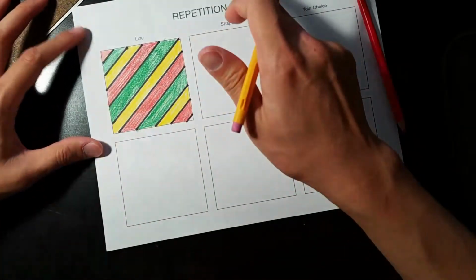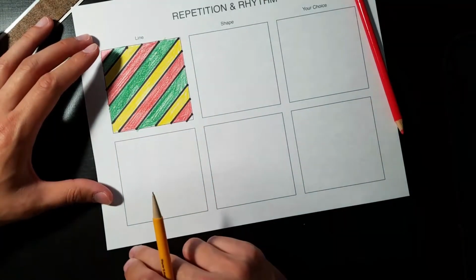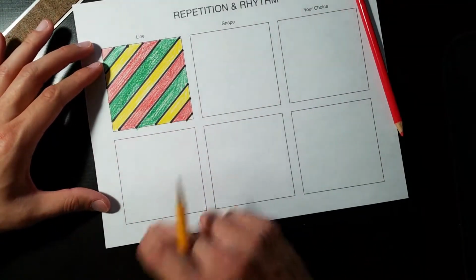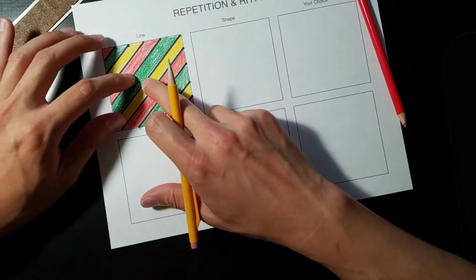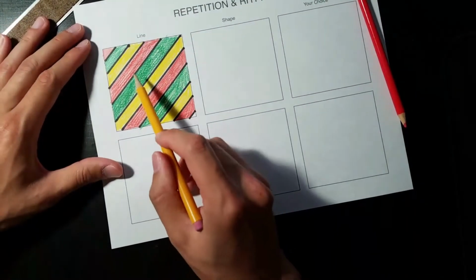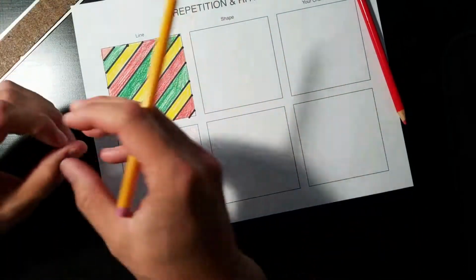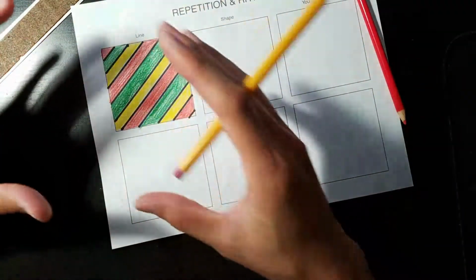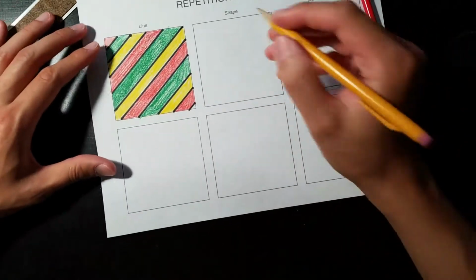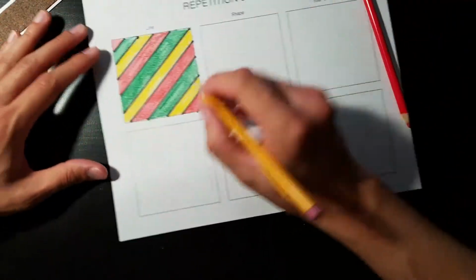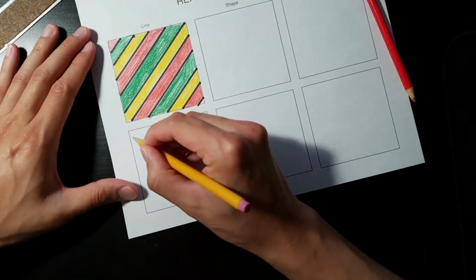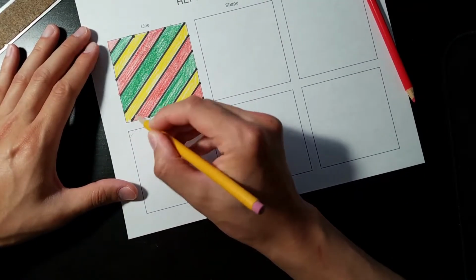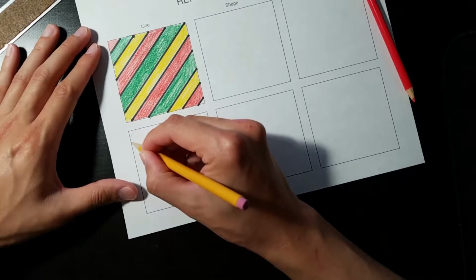Instead of going in just one direction, I might create some kind of zigzag movement, or I could exaggerate the scale, the size of these lines, to create an expanding and shrinking rhythm within the work. Let's just go with the simpler one. I'm gonna go with the second one. First I'm gonna start with a really thin line.